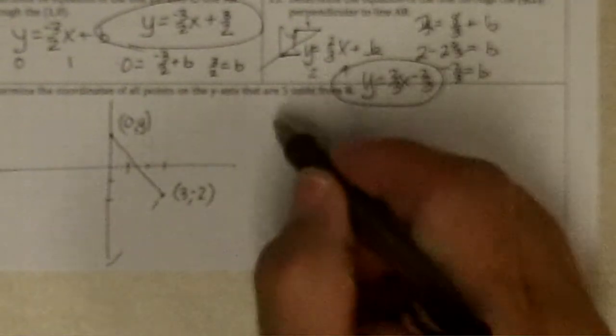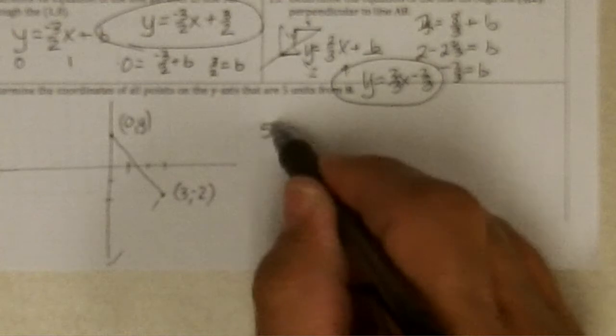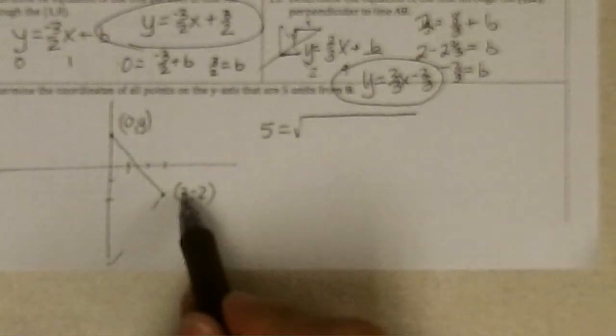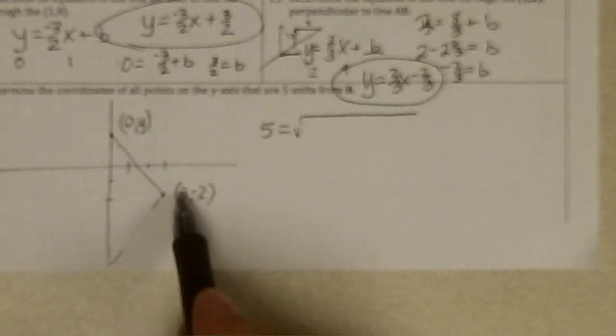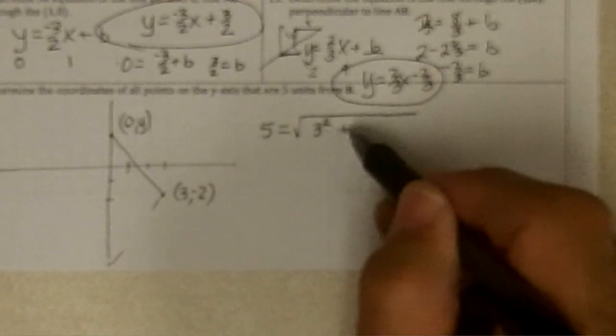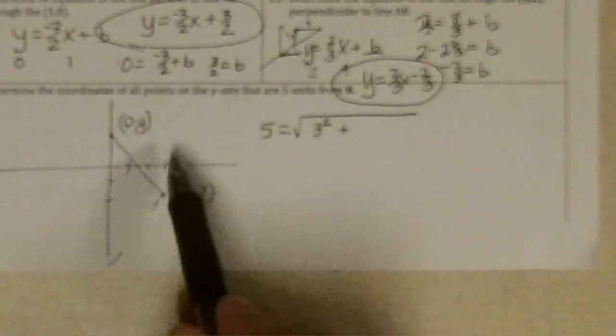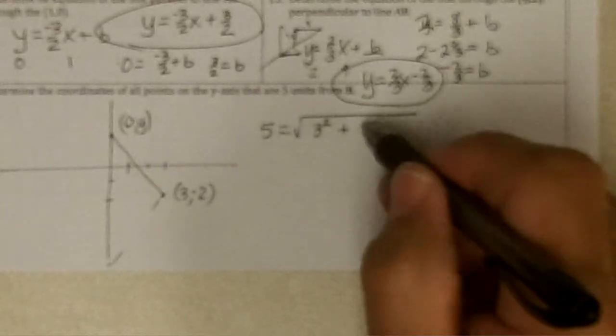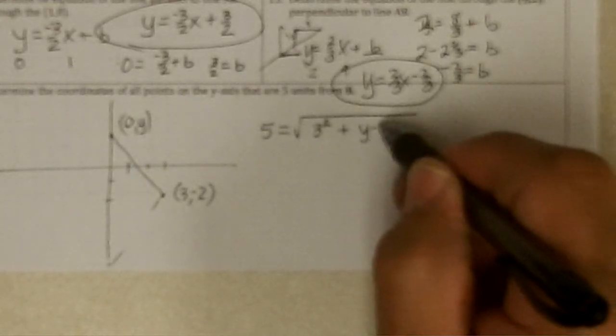So the distance between these 2 points has to be 5. Using the distance formula that we had up there, the distance has to be the square root of the change in x. So if I go from 0 to 3, that's 3 squared, plus the change in y. Well, that will be y minus negative 2, y minus negative 2.